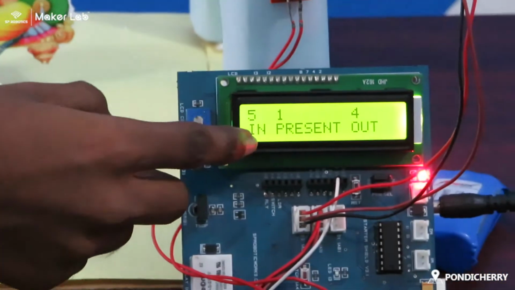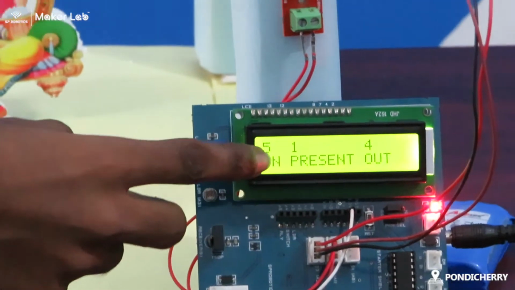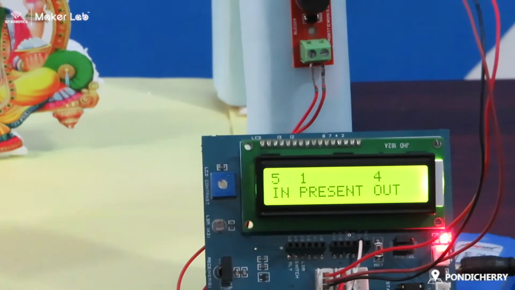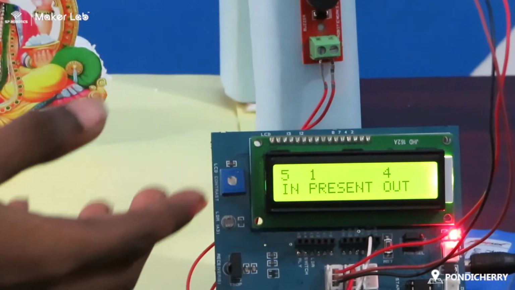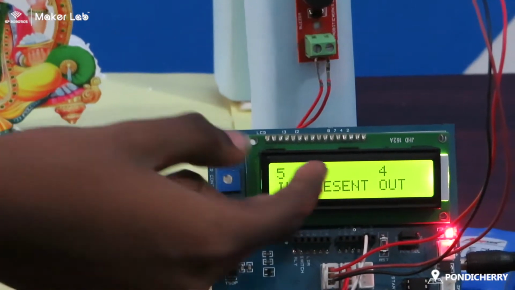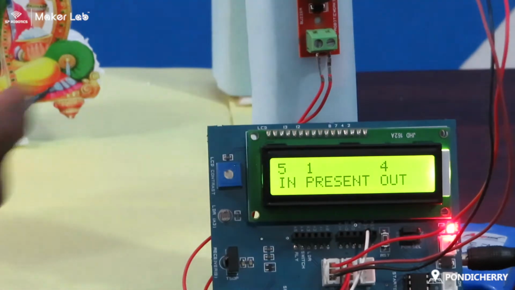I have here three statements: in, present, out. This in statement shows how many persons have entered the temple. This present statement shows how many are present inside the temple. And this out statement shows how many have crossed the gate of the temple.